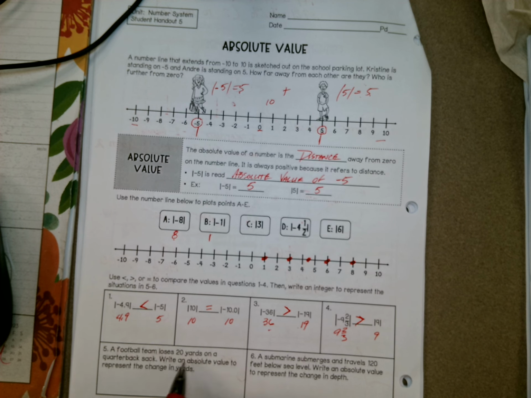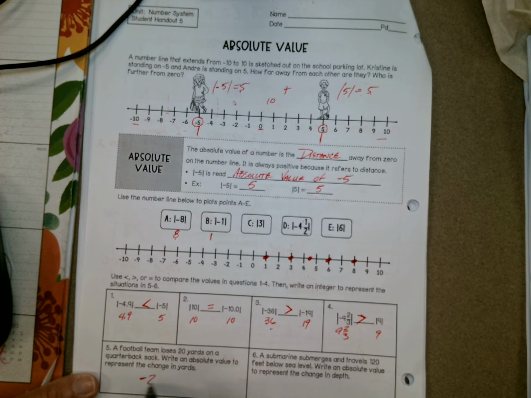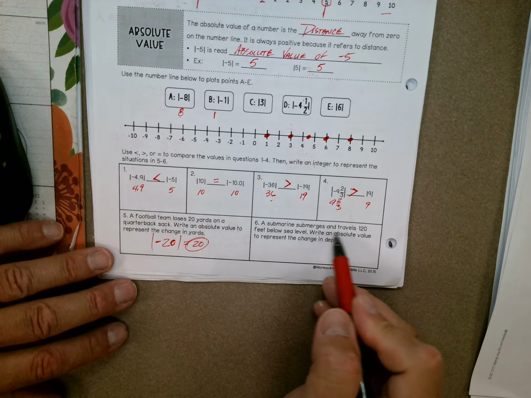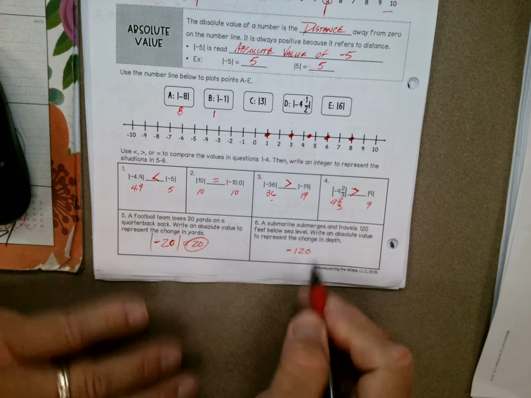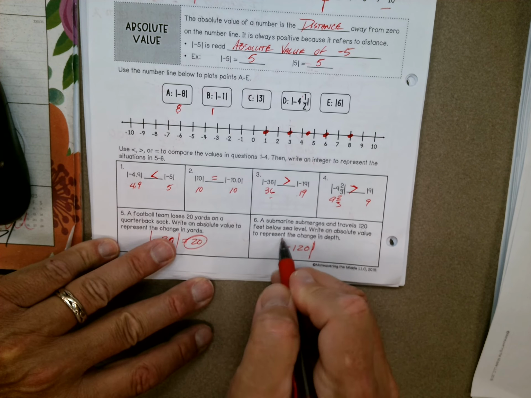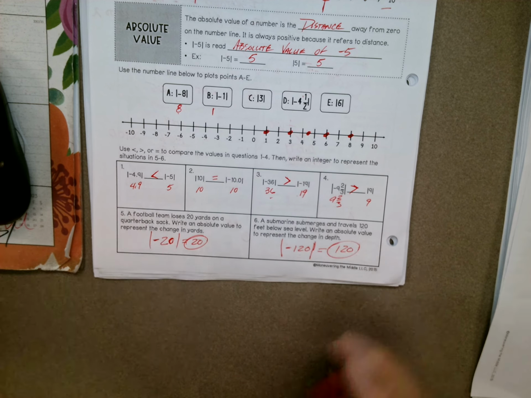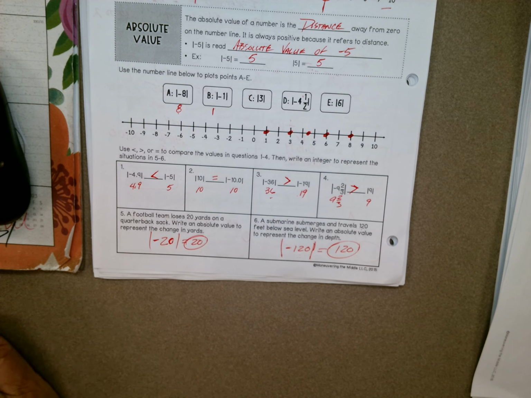A football team loses 20 yards on a quarterback sack. Write the absolute value to represent the change in yards. So they lost 20 yards. The absolute value of -20 is 20. A submarine submerges and travels 120 feet below sea level. Below, that's a negative one. Write the absolute value to represent its change in depth. So the absolute value of that is 120. So not too bad so far, right?